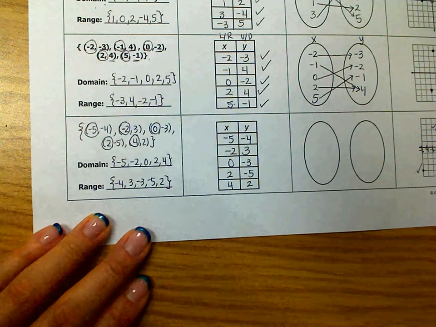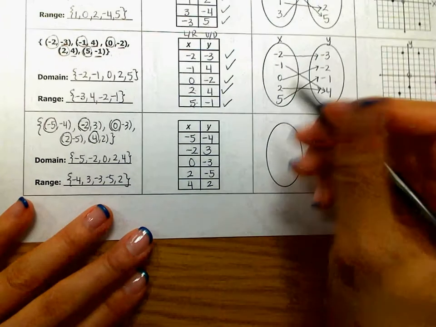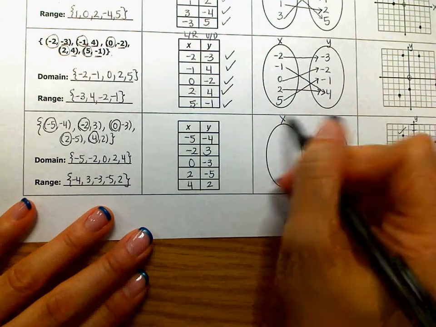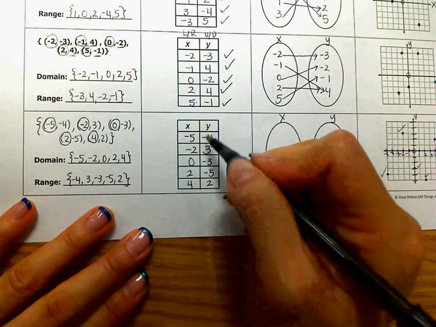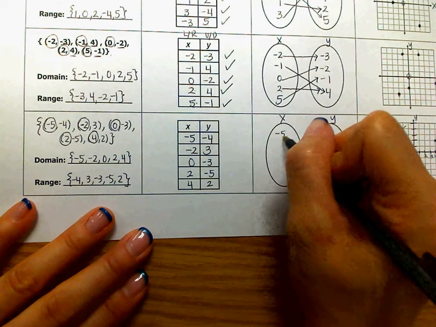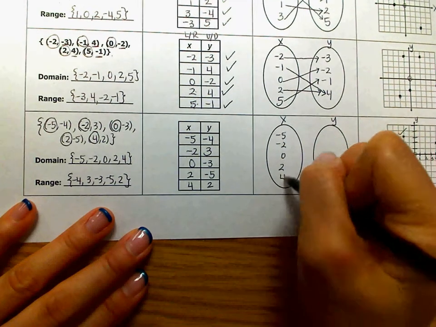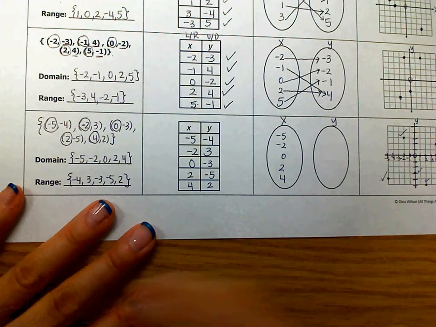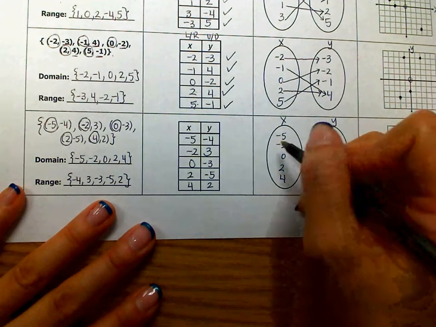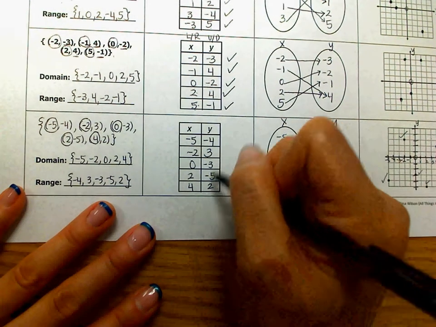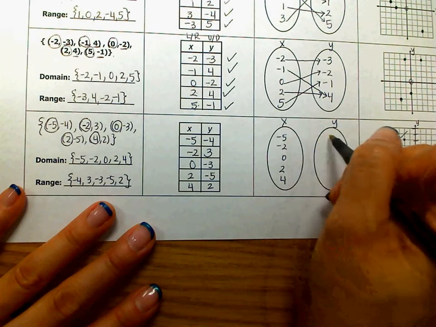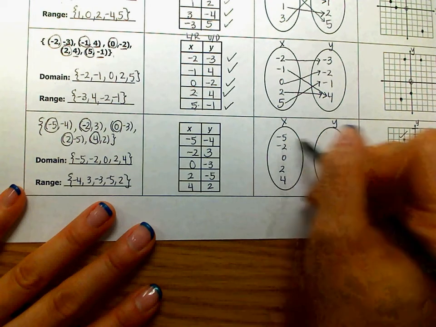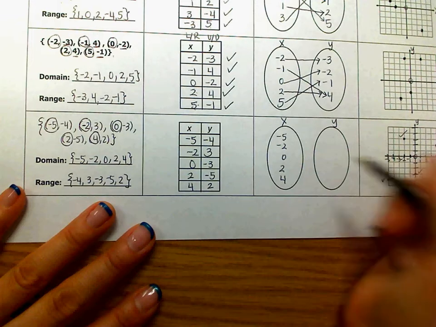And now as far as the domain, I would pull all the x's because none of them repeat, and they go in order, so I'm just going to write it like that. And here I'm going to put them in order from least to greatest. Not that you have to. If you don't, and you do exactly like this, then you're going to get an arrow going straight, straight, straight, which is fine, like horizontal, horizontal, horizontal. And that's absolutely fine as well. They don't have to crisscross, okay?